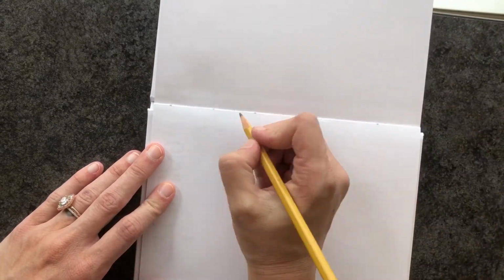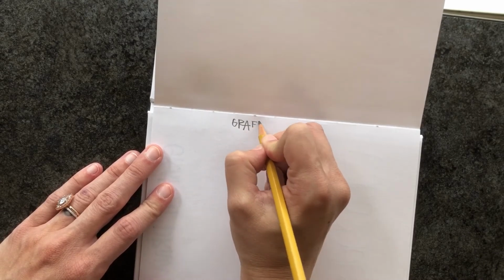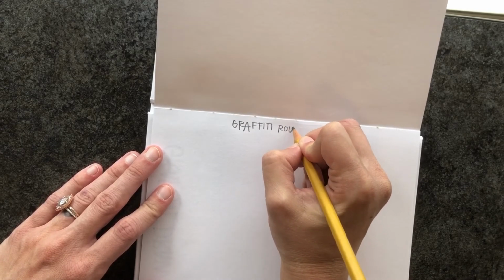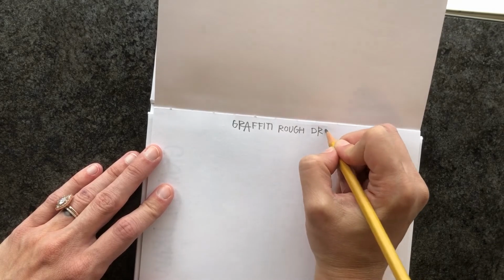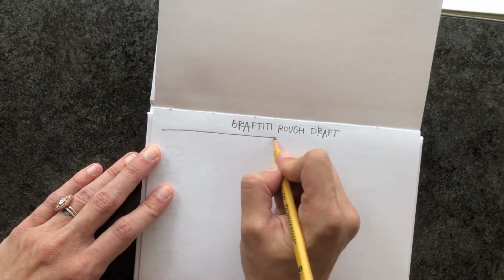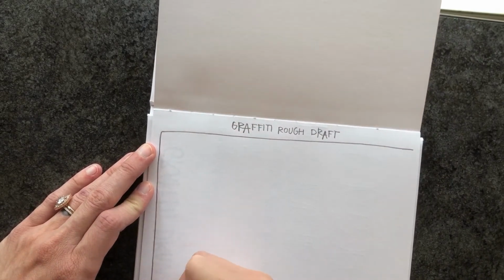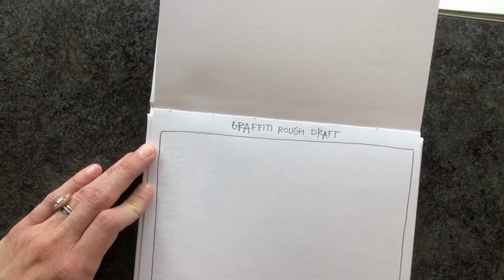After that, we are going to be doing our rough draft. Now, most of you will probably do a landscape style direction, position, whatever you want to call it, because your letters are going to be longer than they are tall. So I turned my book to write graffiti rough draft. And then I like to draw a frame of here's the edge of my paper, here's where I want my letters to be.